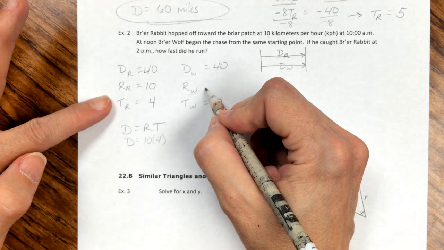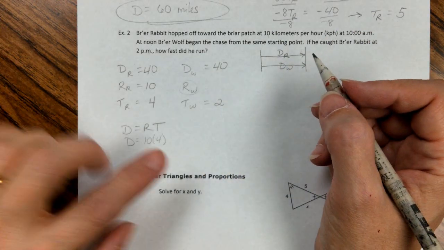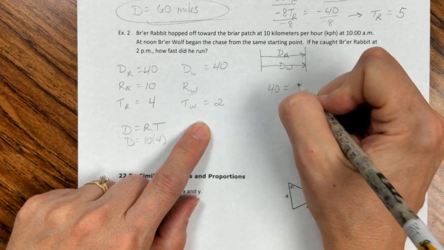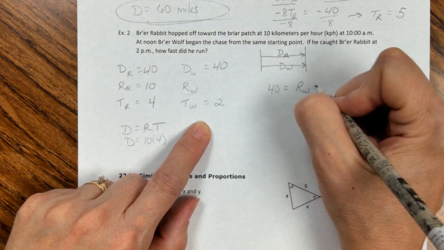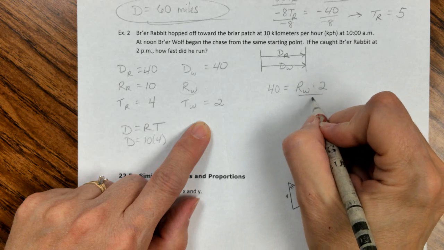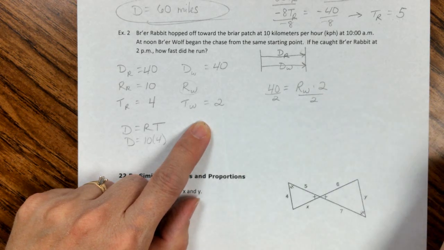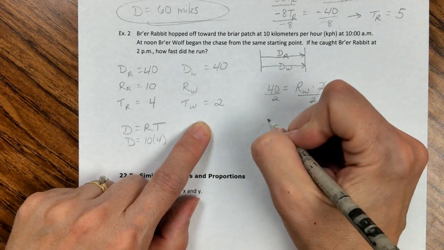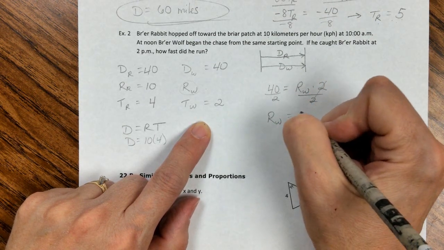We're trying to find his rate, which is his speed. And so we have 40 equals rate of wolf times 2. So divide by 2, and we're getting the wolf's rate is 20. Rate of wolf is 20.